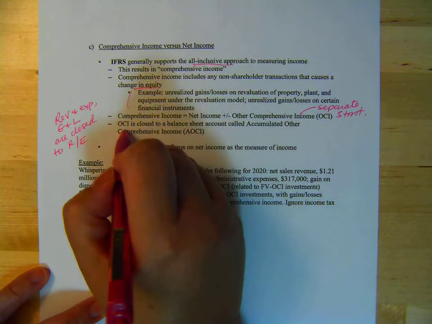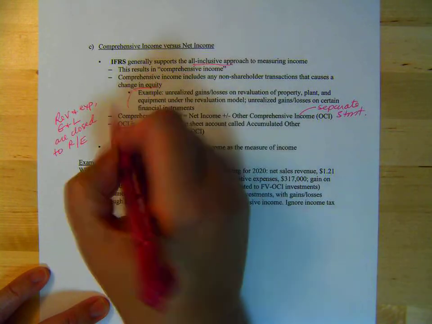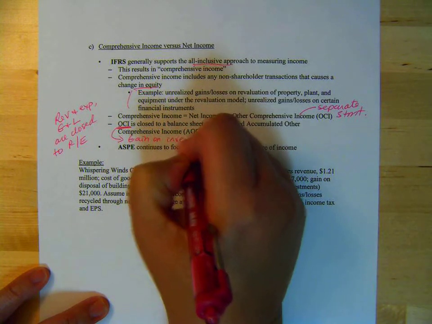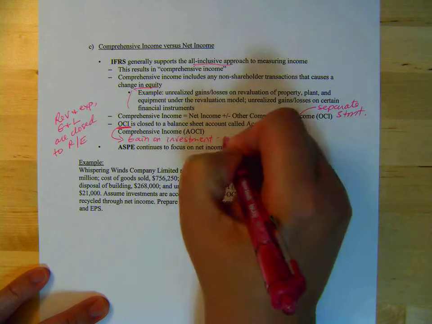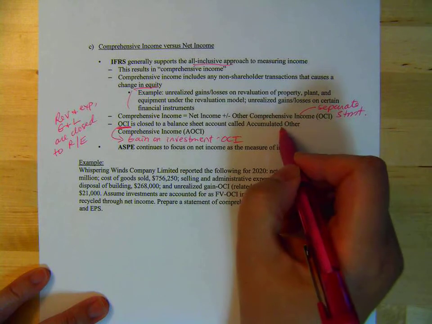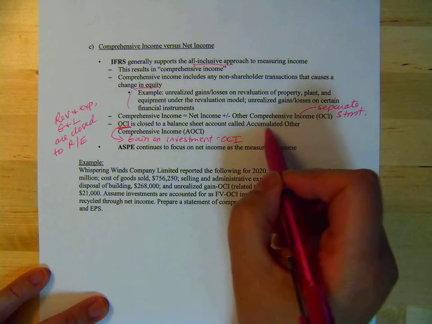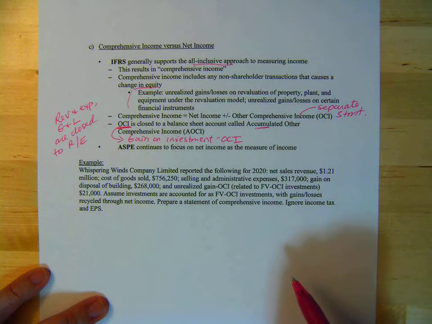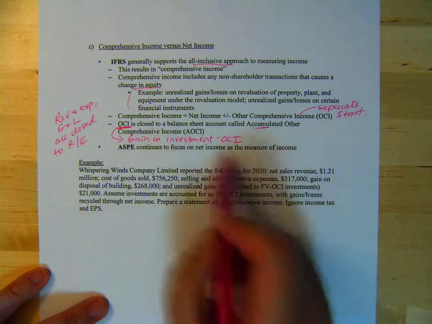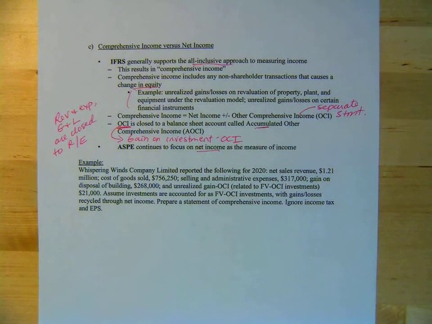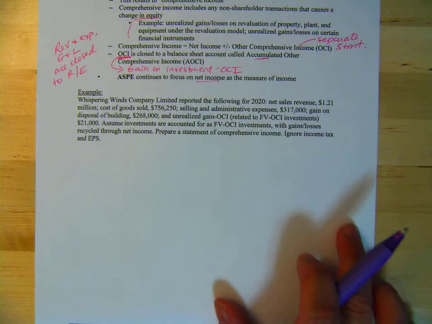However, OCI accounts, and they'd be listed as gain on investment, and generally they would have OCI after it, is closed to a balance sheet account like retained earnings, but it's called AOCI, which is accumulated other comprehensive income. ASPE focuses just on net income. So we're going to do an example to try and get the income statement straight.